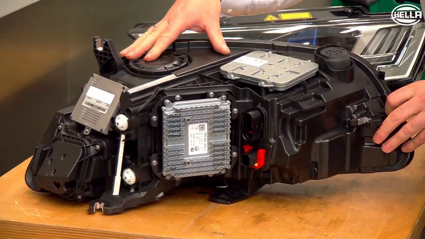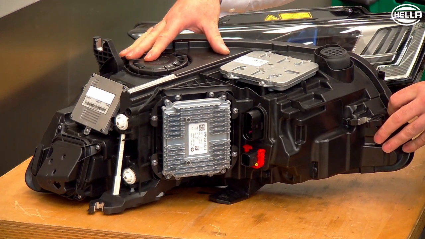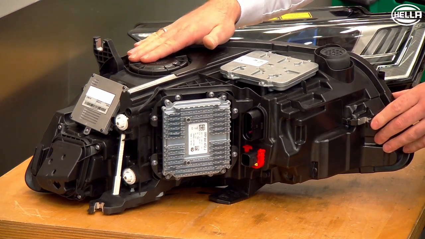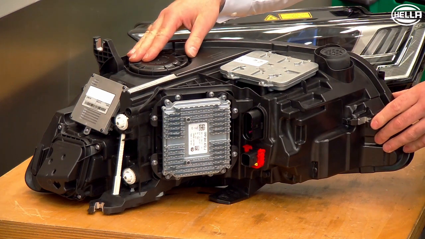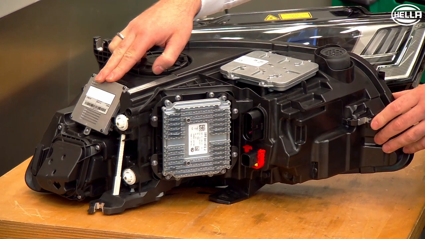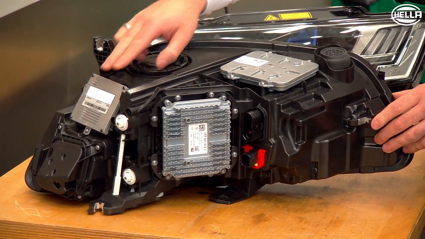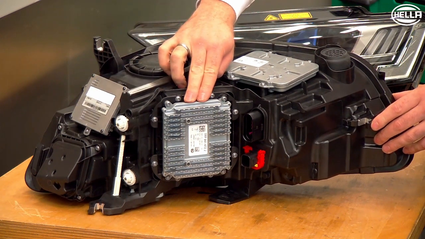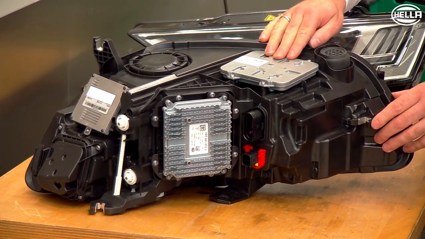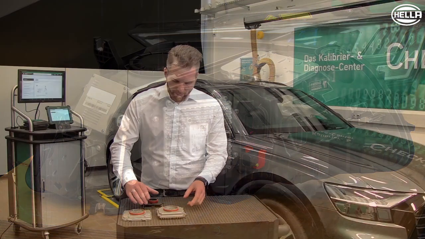The control units, which are also called power modules, are usually mounted directly on the headlamp housing. On this LED headlamp, we see 3 control units installed. Here at the front is one for the daytime running light and for the direction indicator light. Here in the middle, we find a control unit for the high beam and cornering light. And here is the control unit for the low beam.